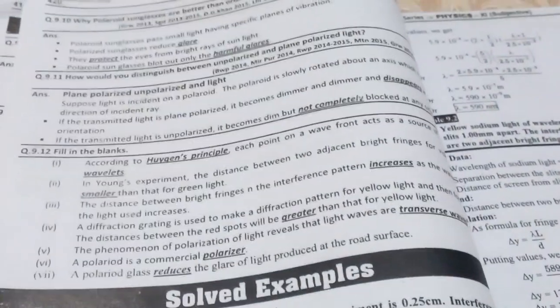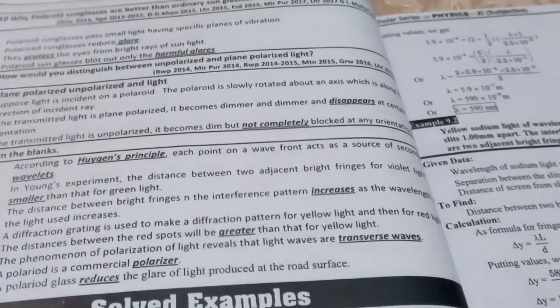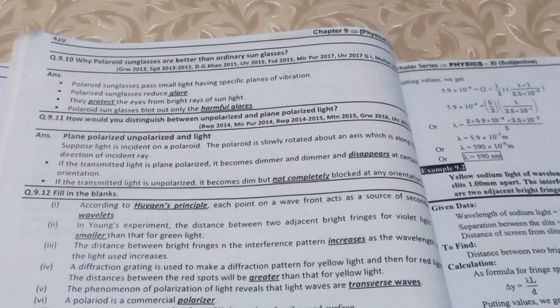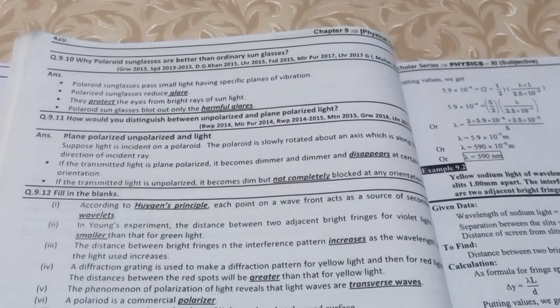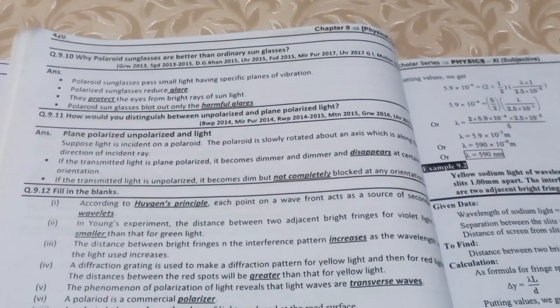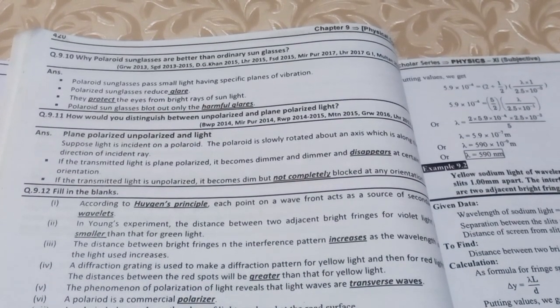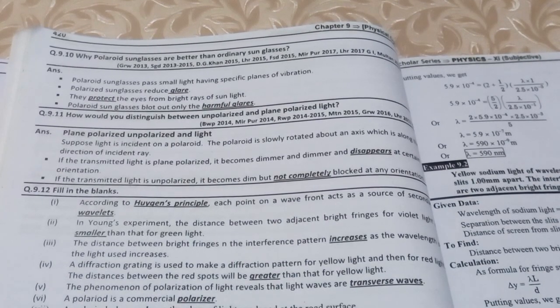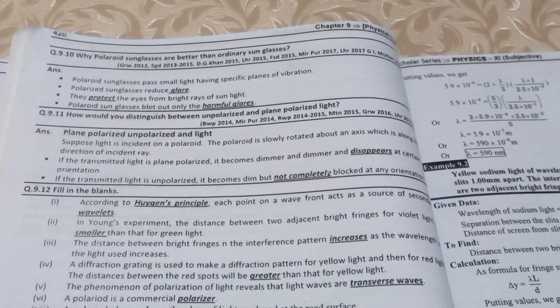Next, question number 10. Why are Polaroid sunglasses better than ordinary sunglasses? Most important short question. Polaroid sunglasses pass only light having specific planes of vibration. Polarized sunglasses reduce glare. They protect the eyes from bright rays of sunlight. Polarized sunglasses blot out only the harmful glare.